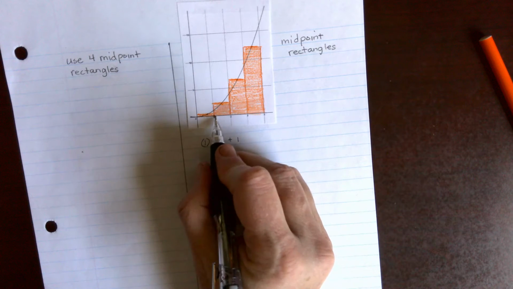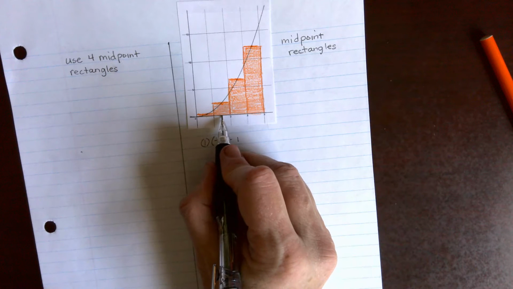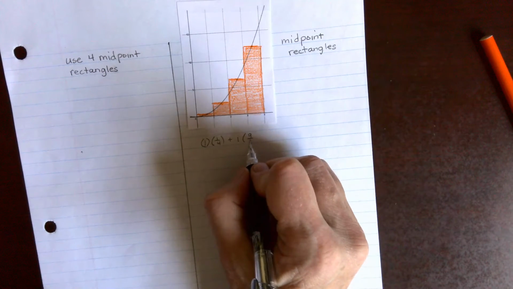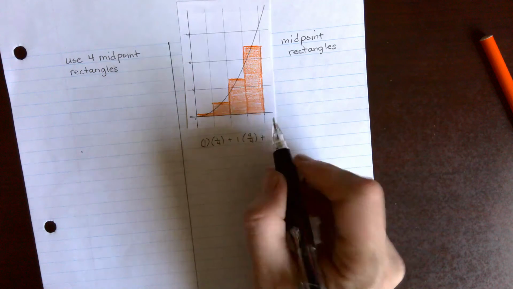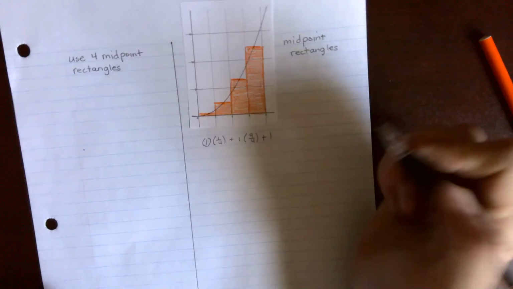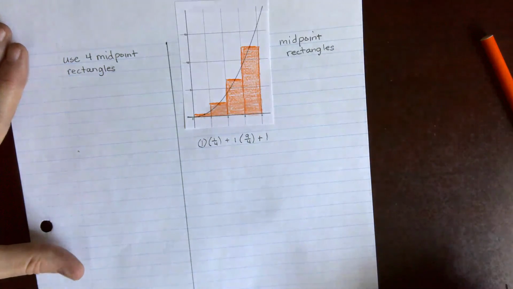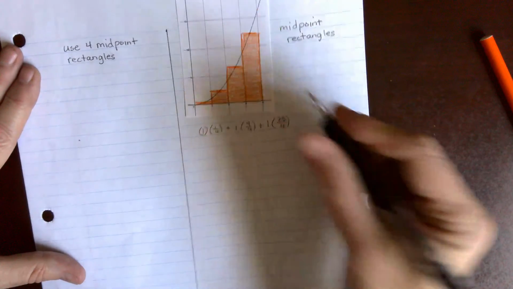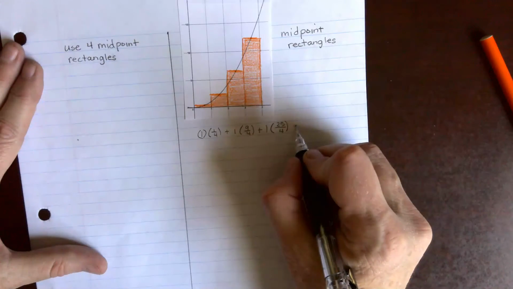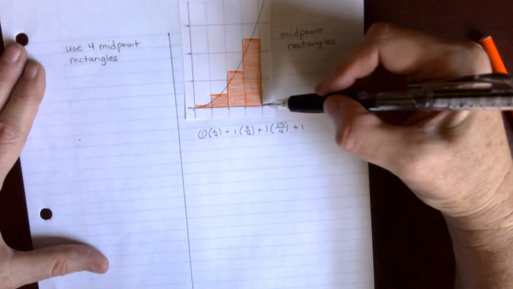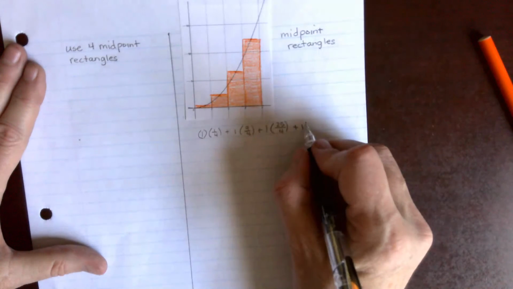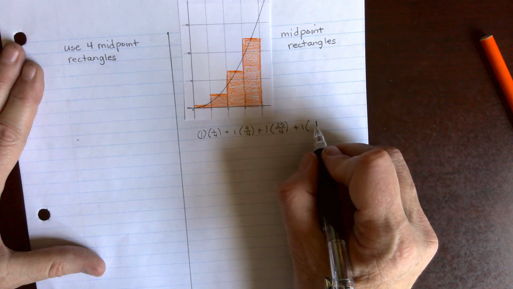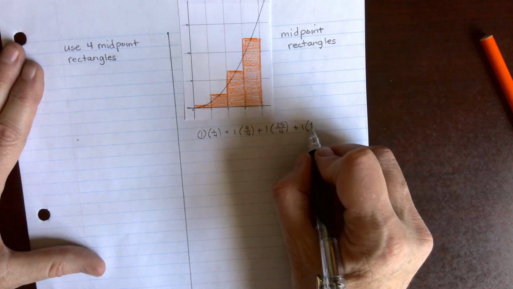The next rectangle is 1 wide. This is 1.5, which is 3 halves. 3 halves squared is 9/4. Okay, the third rectangle is 1 wide, but the height is at 2.5, so that's 5 halves squared. And remember, I'm squaring because the equation is y equals x squared. And the last one is between 3 and 4, so 3.5, which is 9 halves. 9 halves squared. It is 9 halves, right? No, wait. 3.5 is 7 halves, which is 49/4 right there.